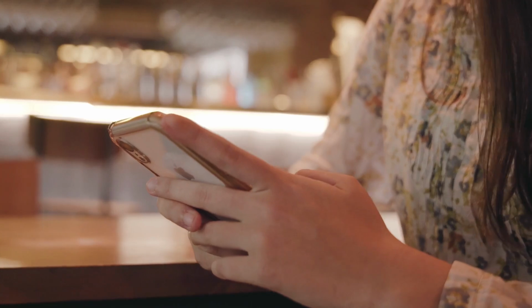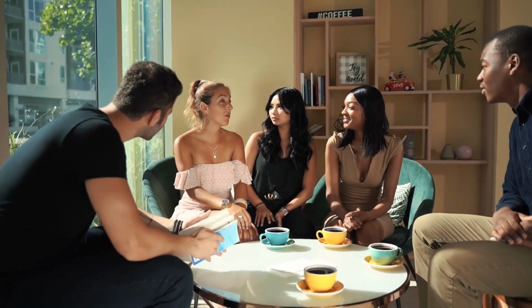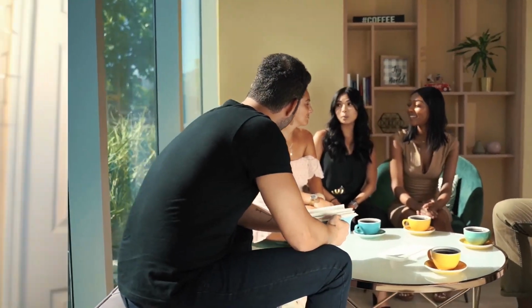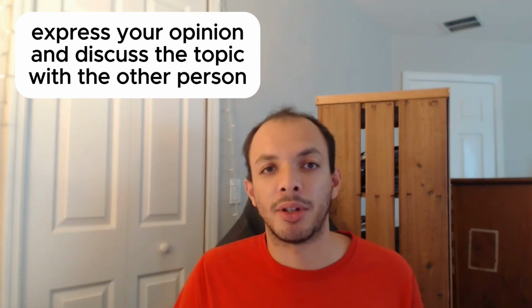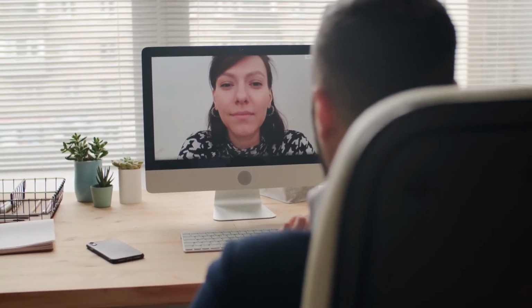And finally, put it all together by speaking to a language exchange partner, join an English-speaking group chat, or find an English-speaking friend and discuss that topic in detail. Really trying to use all the vocabulary, all the phrases to express your opinion and discuss the topic with that other person. By doing this, you'll really feel more confident speaking about it, and be surprised at how much easier it is to discuss that topic in English with another person.